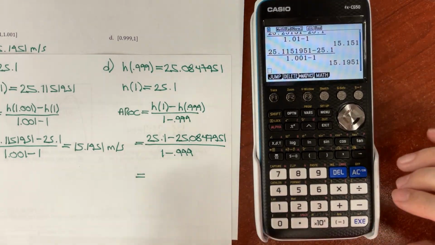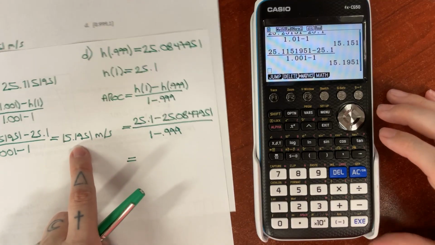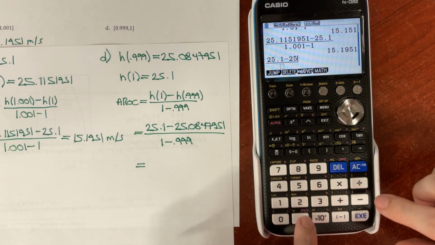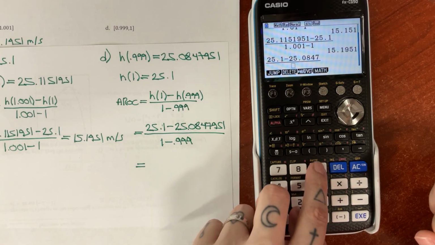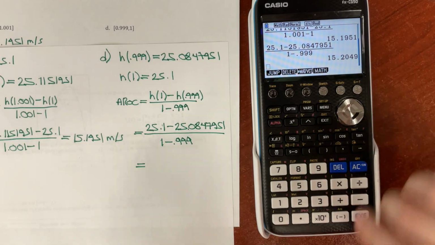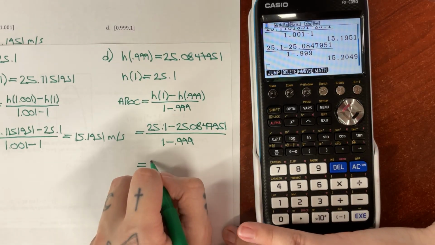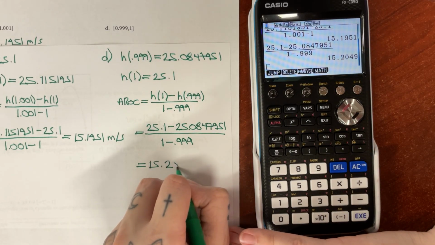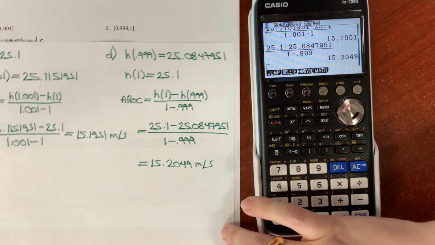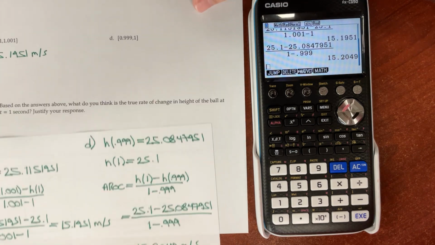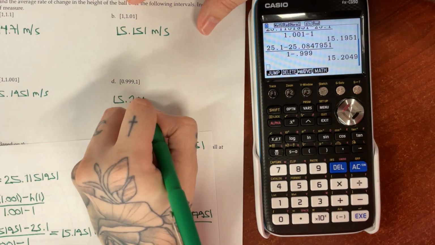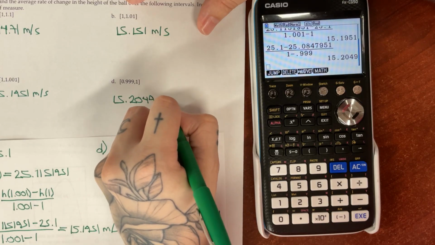It should be pretty close to 15.19 since we're getting closer and closer. Yep, so really close to 15.2049 meters per second. So up here, this is going to be 15.2049 meters per second.